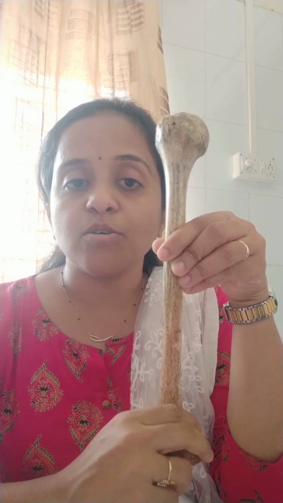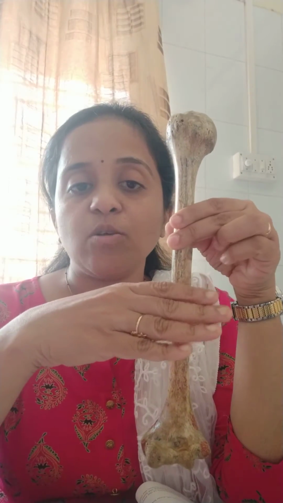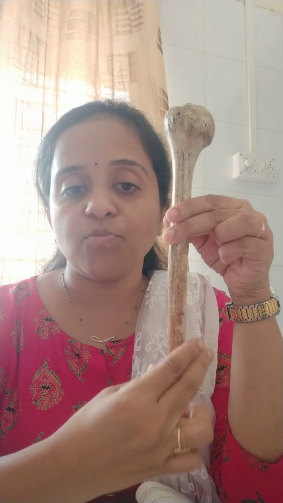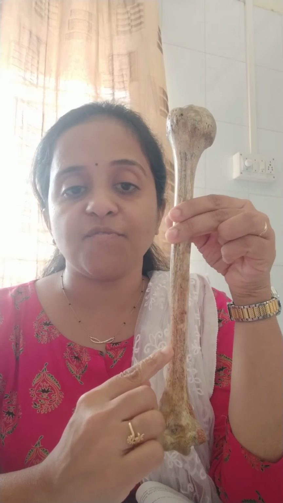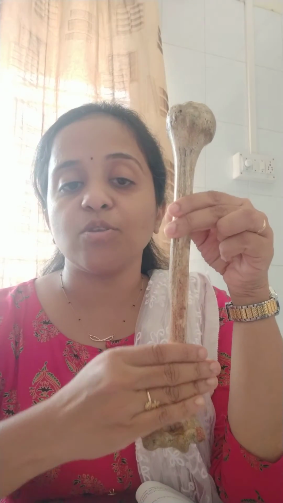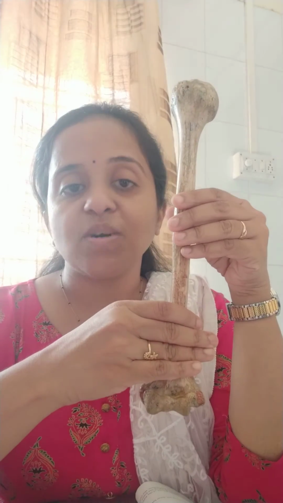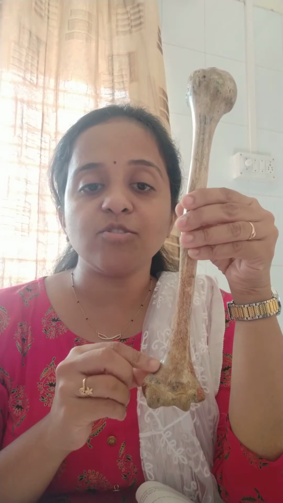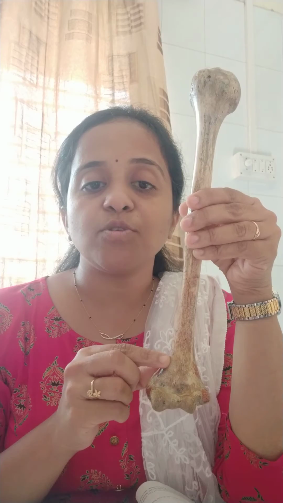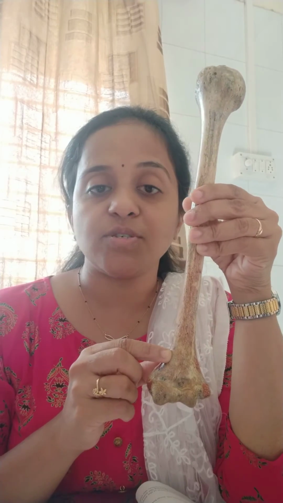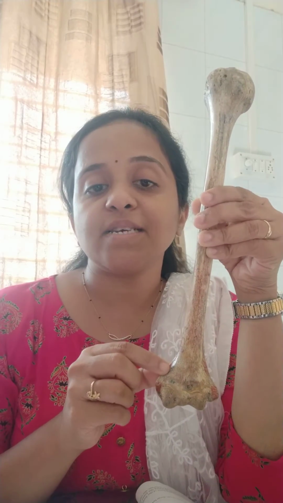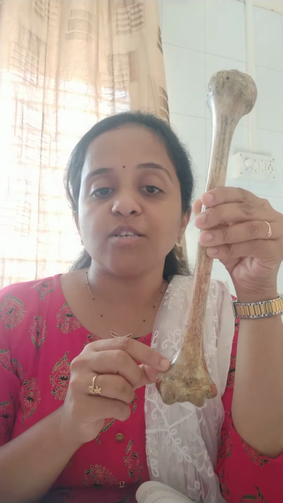Now coming to the origins of the muscle. So on the upper end there is no origin. On the shaft, just below the deltoid tuberosity, on the anteromedial and on the anterolateral surfaces, there is entirely the origin of the brachialis muscle. Then along the lateral supracondylar ridge, there is origin of the brachioradialis, which is an extensor muscle, and the extensor carpi radialis longus muscle just below the brachioradialis.